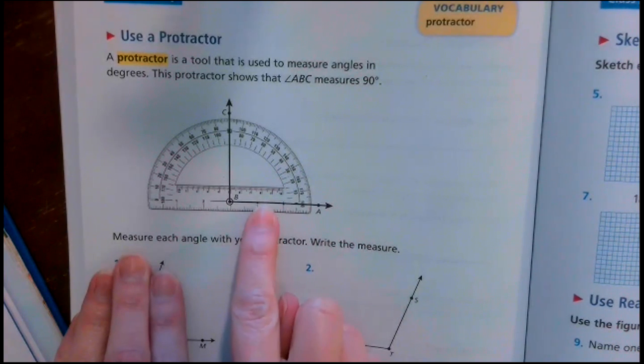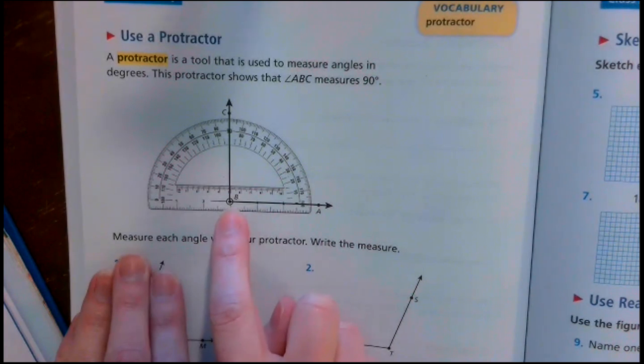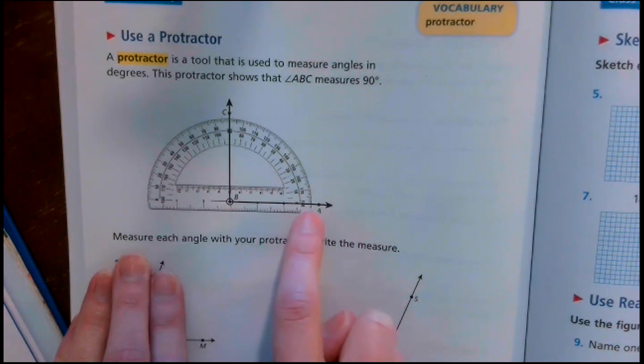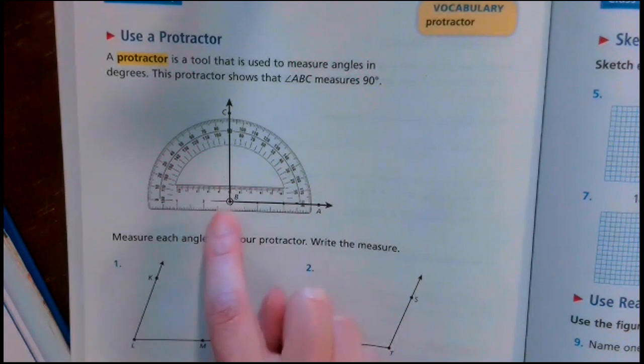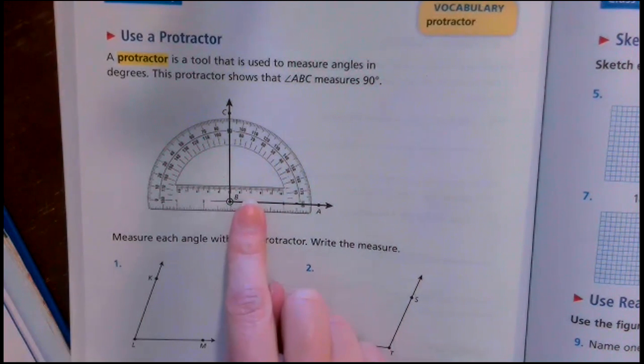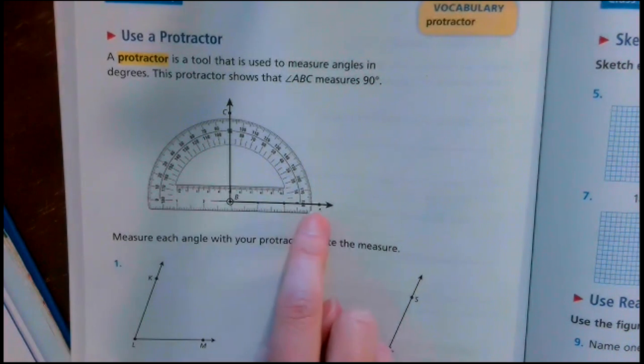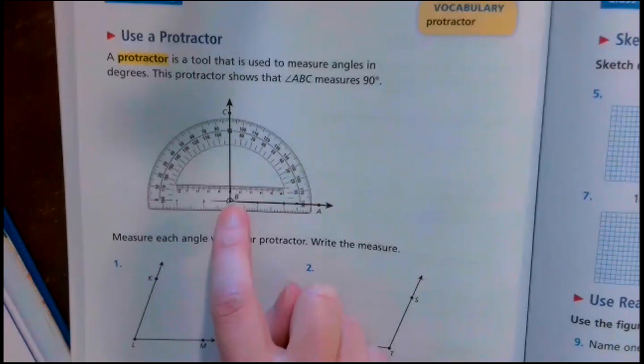When we set up our protractor to measure, we put the center of our protractor at the vertex, and the bottom line needs to line up with 0. It doesn't matter which side it is, and I'll show you with number 1.